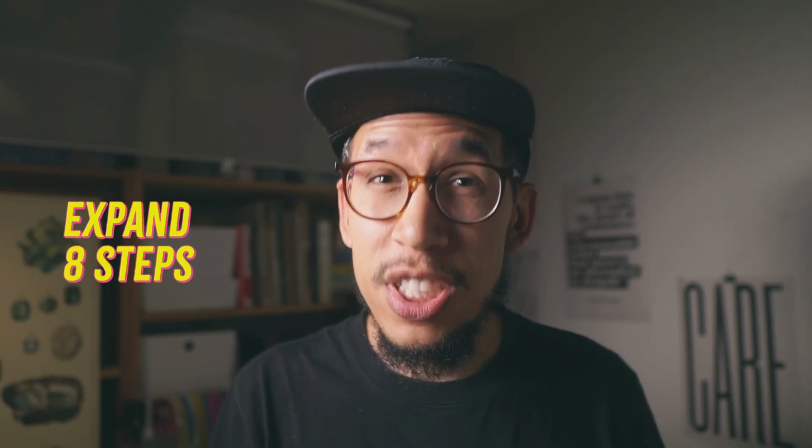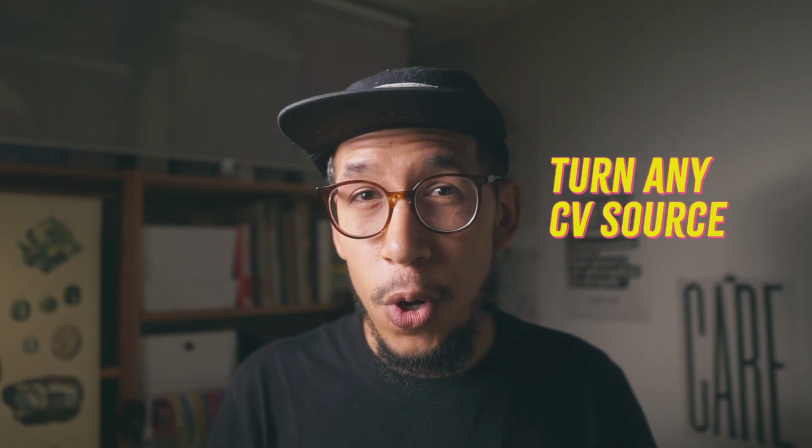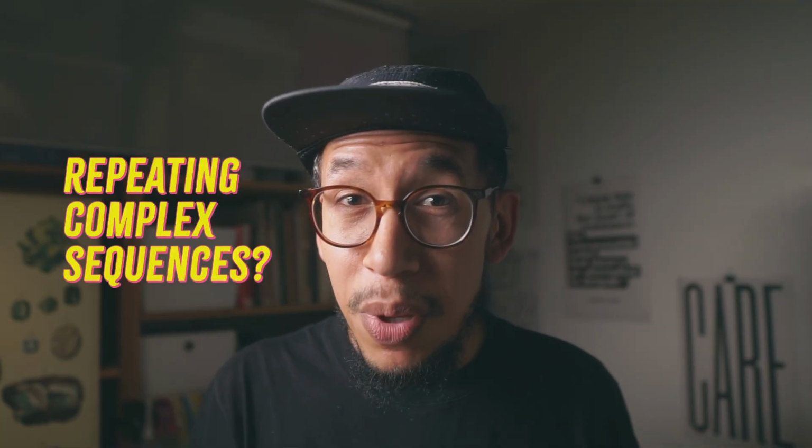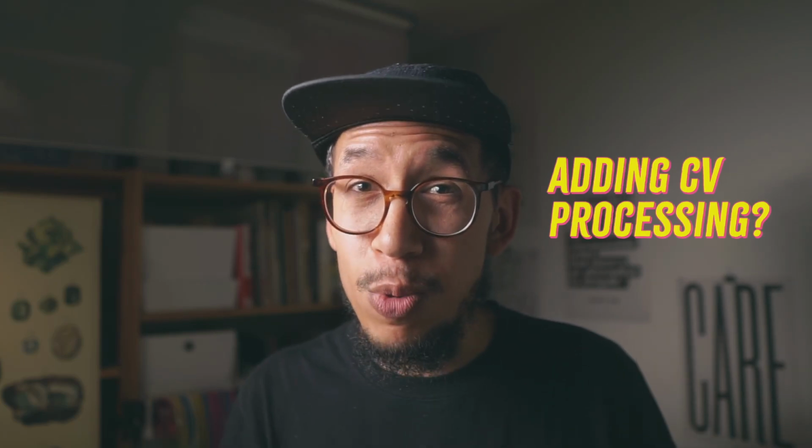Have you ever wanted to expand your favorite 8-step sequencer to 64 steps? Or how about turning a CV source like offset or an LFO into a melodic pitch sequencer? What about easily repeating complex sequences made with multiple different sequencers or random? Or adding CV processing like slew, noise, or ratcheting at the push of a button? Just punch in whenever you want.